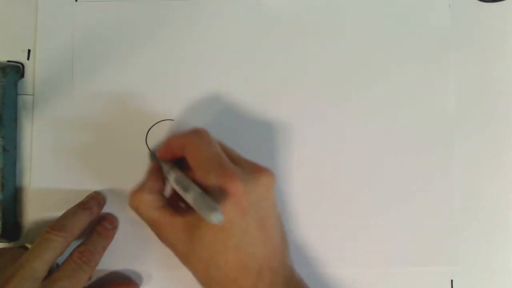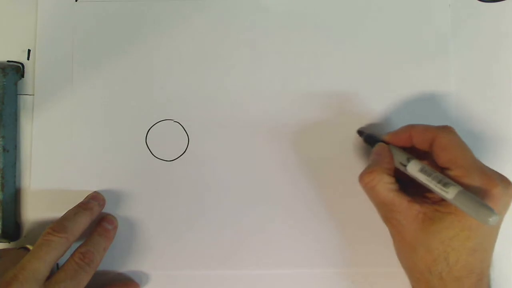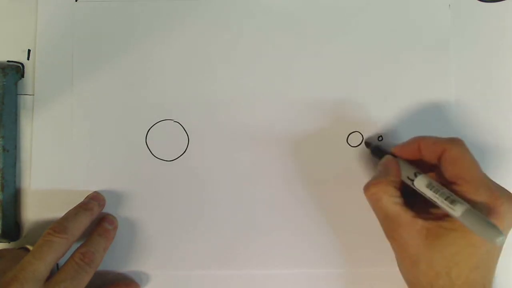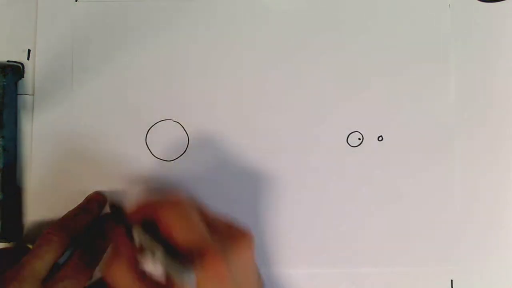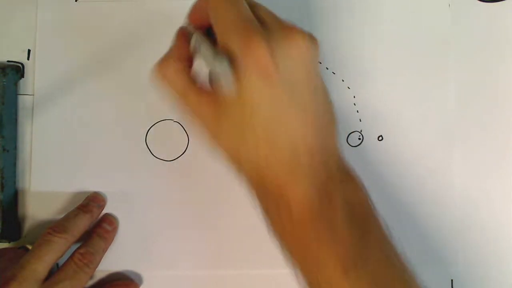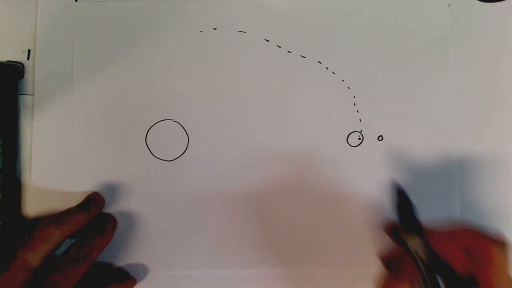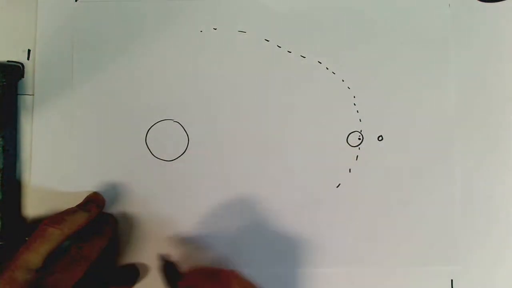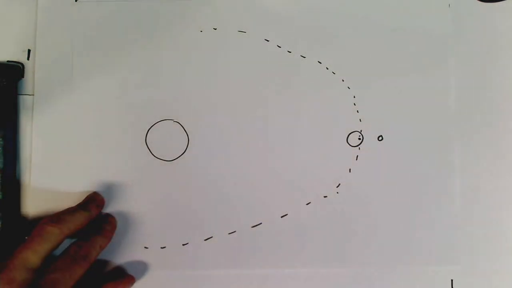So, when we look at the Earth-Moon system going around the Sun, that's the Sun. It's the center of mass here which is going around the Sun, not the Earth itself.